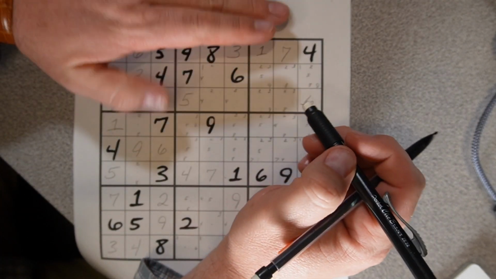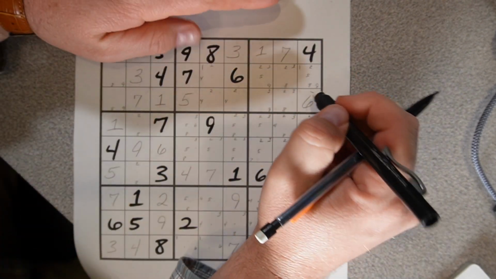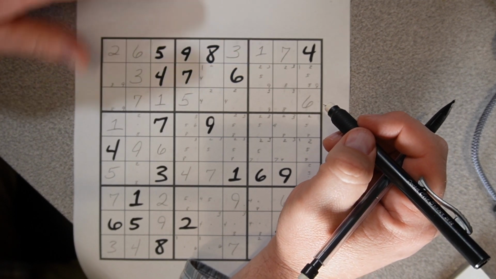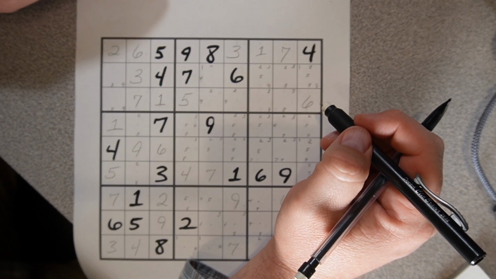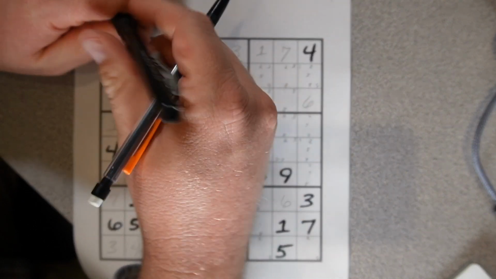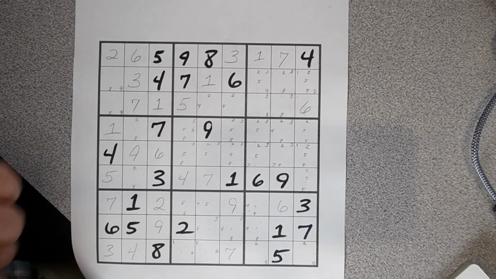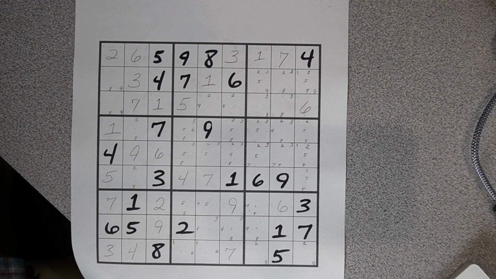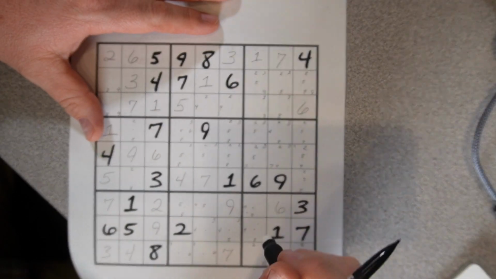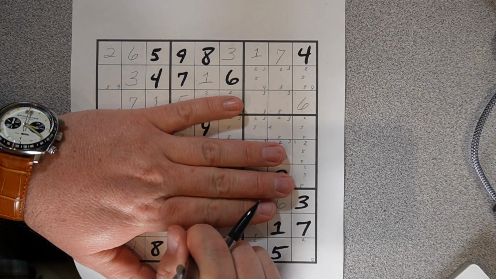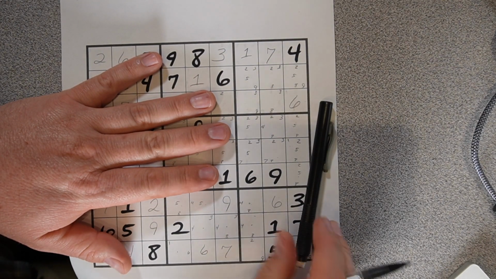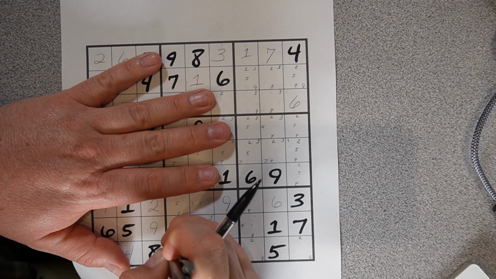Alright, now that reveals a set of 2 4s. So that can't be a 2, and that one can't be a 2. That's got to be the 2 4. So the one here in the middle is reduced to being a 1. That one can't be a 1. That means this one on the bottom can't be a 1. It's got to be a 6. And its buddy beside it has to be the 1.